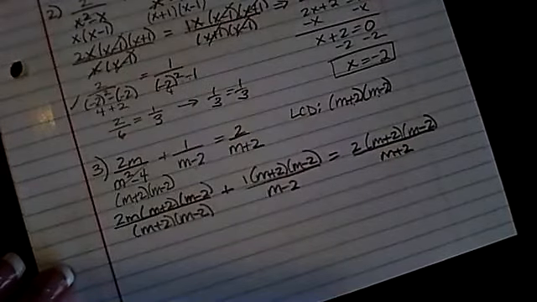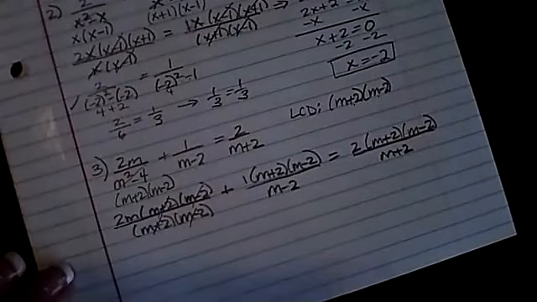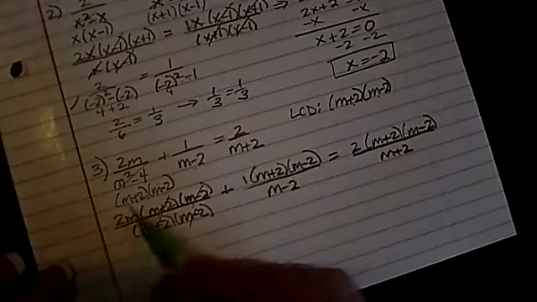So I just multiplied the numerator by the LCD. Now let's do our canceling, just top and bottom individually for each term. Just looking at this term, m plus 2, m minus 2, we're left with a 2m.